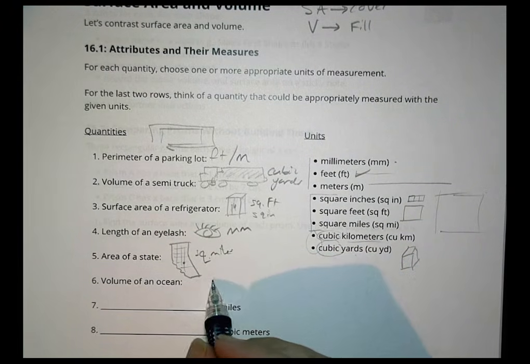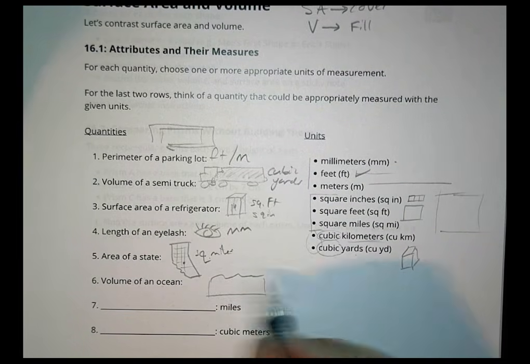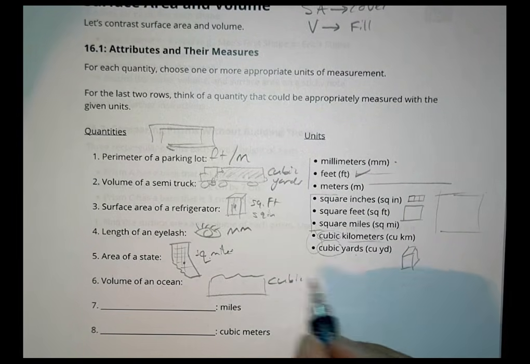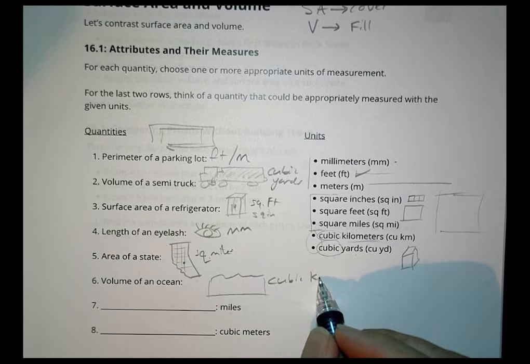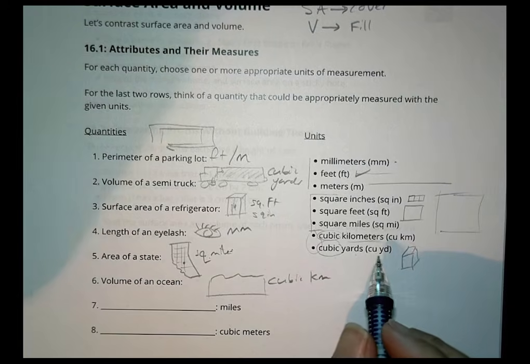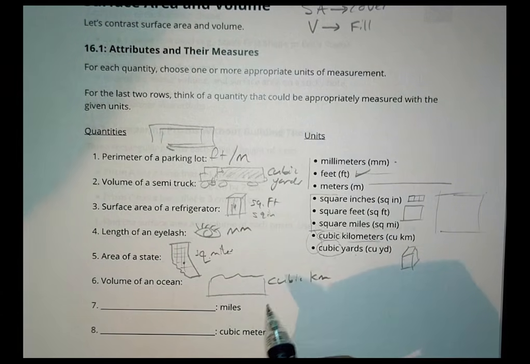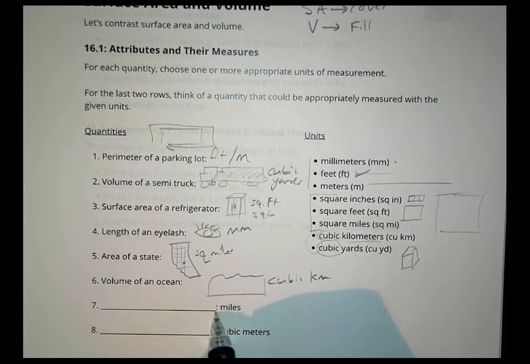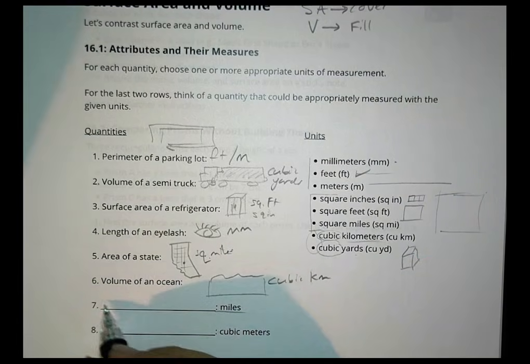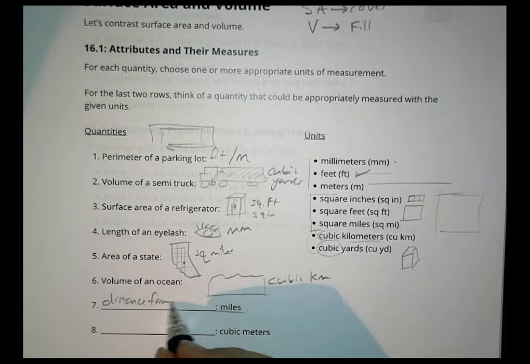The volume of an ocean. The ocean's quite large and quite deep. So because it's volume, we're doing cubic. And probably you would use cubic kilometers, most likely. Could you use yards? You certainly could, but probably that would be a little better. And there's two there for you to decide what you want to do. If you were going to use miles, what could that be? Maybe that's going to be the distance from home to school.